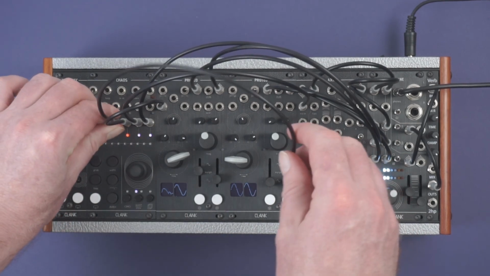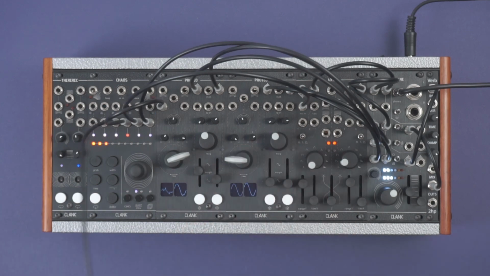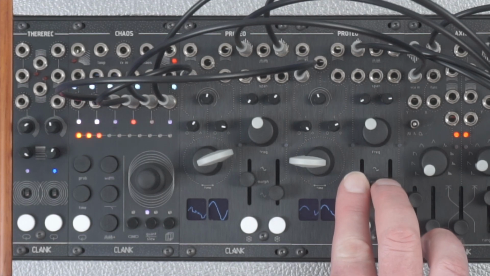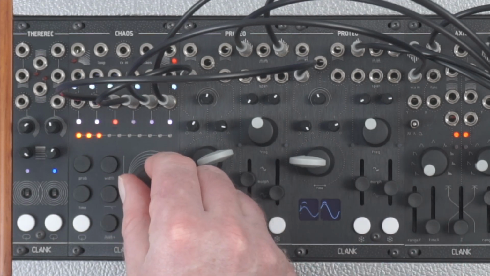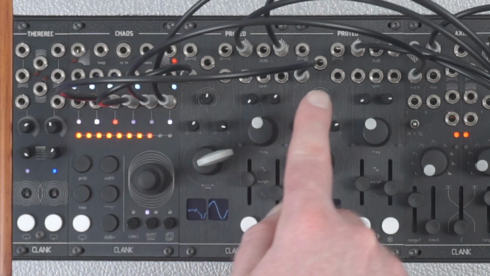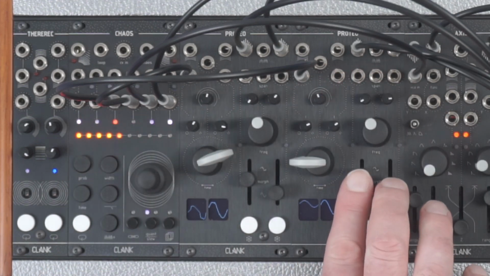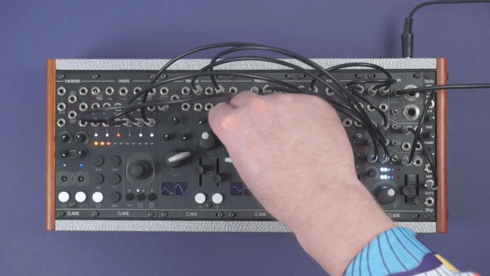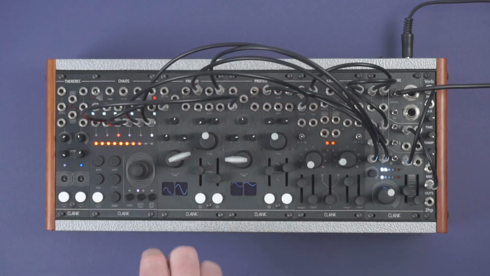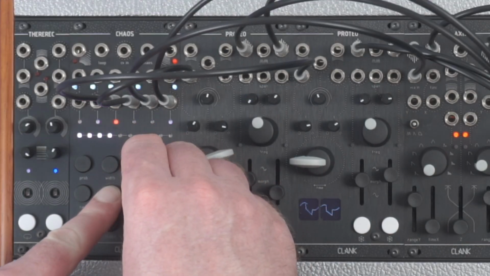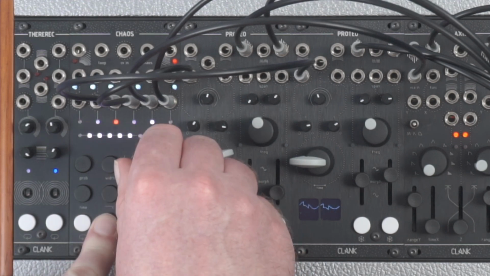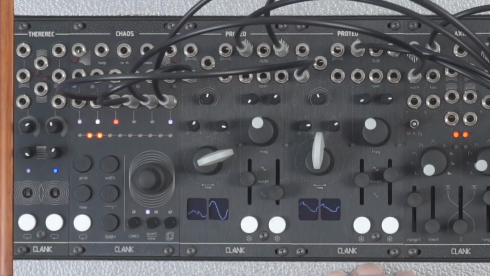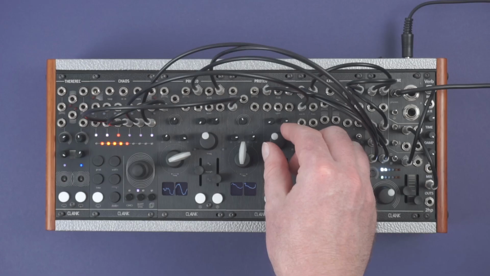So let's copy that over onto this Proteo. Let's go into here. This one is now modulating that. And again, we can play around with that range. Play around with the window. This is where I find out they're completely out of tune.